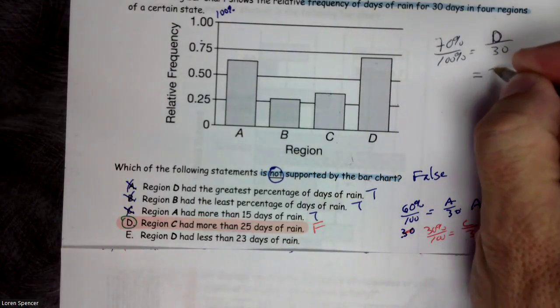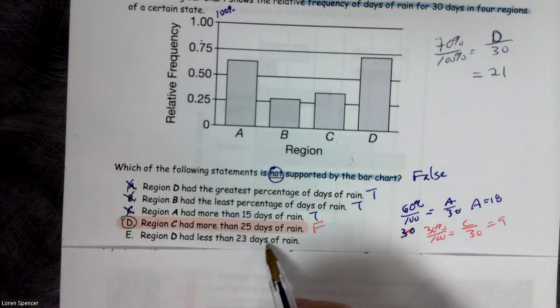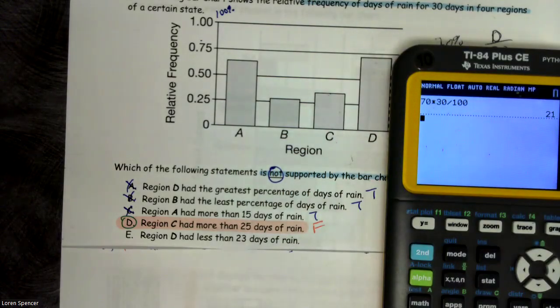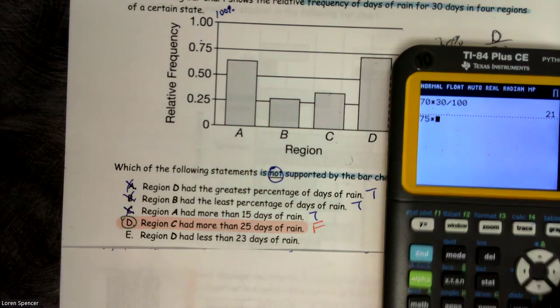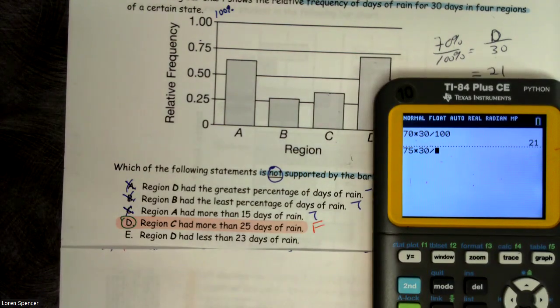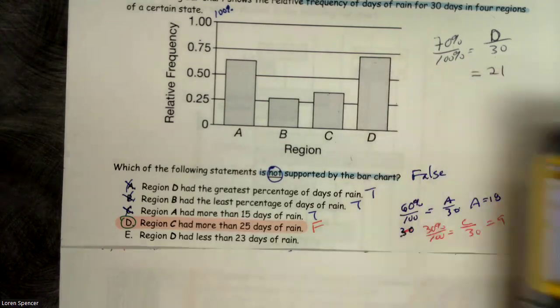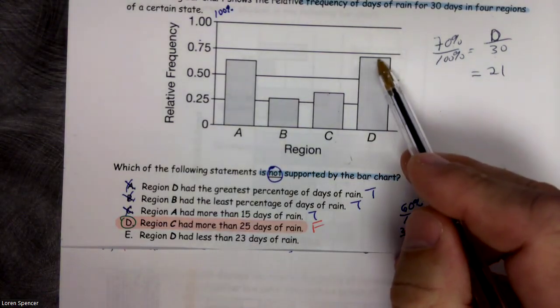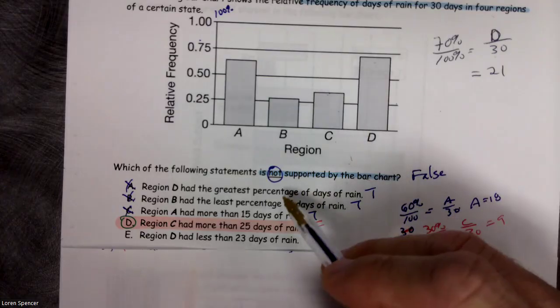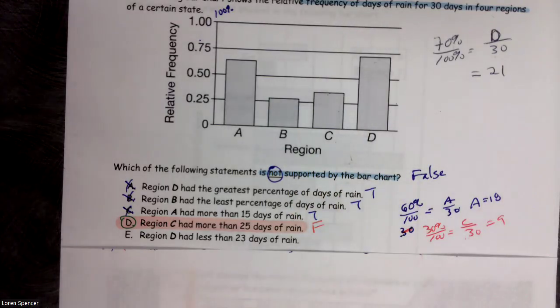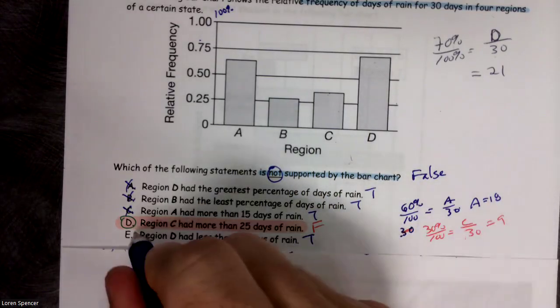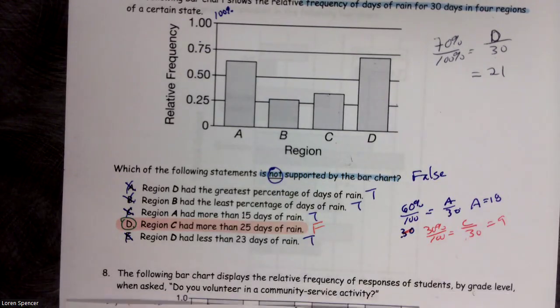All right. Region D had less than 23 days. Probably so. If we put in 75%, just in case, 75 times 30 divided by 100, 22.5. So even if you took it all the way to 75%, we know it's less than 23 days. So that's also a true statement, and that's not what we're looking for. Our best answer was D.